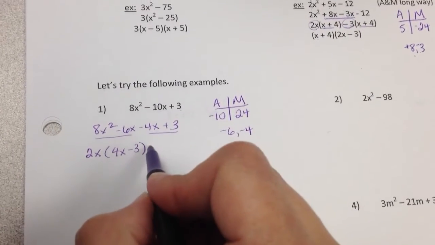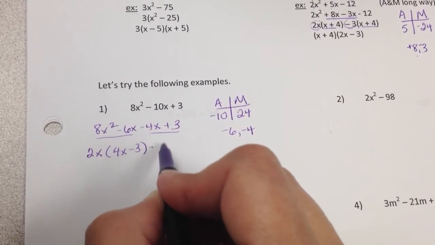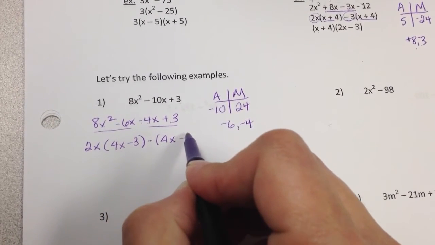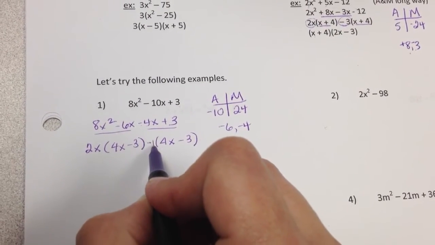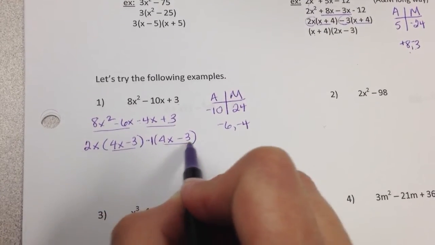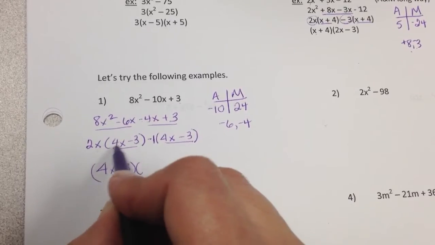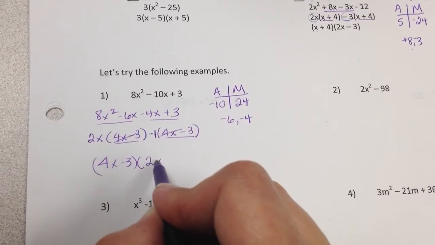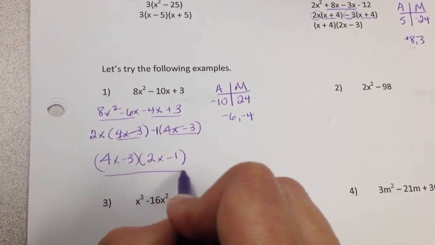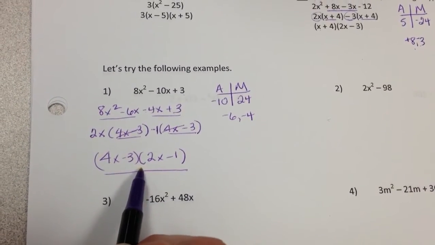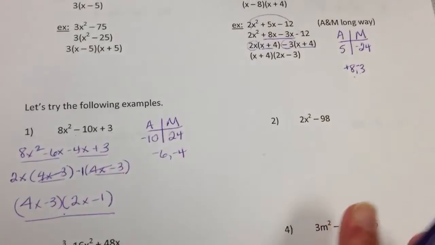There's nothing common here, but I am going to take out a negative, so I can change the signs here. So I take out a negative, and that becomes 4x minus 3. And that's like a 1 right there. Those two are the same, so I'm going to take that out, leaving me 2x minus 1. And I can use FOIL, remember, to check my answer. I can FOIL it to be sure I got what I started with.